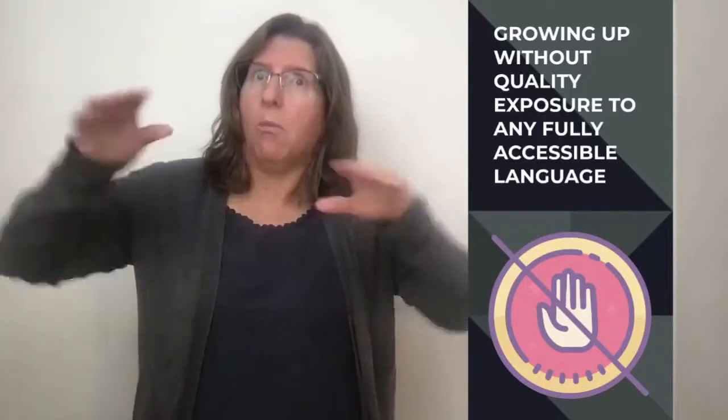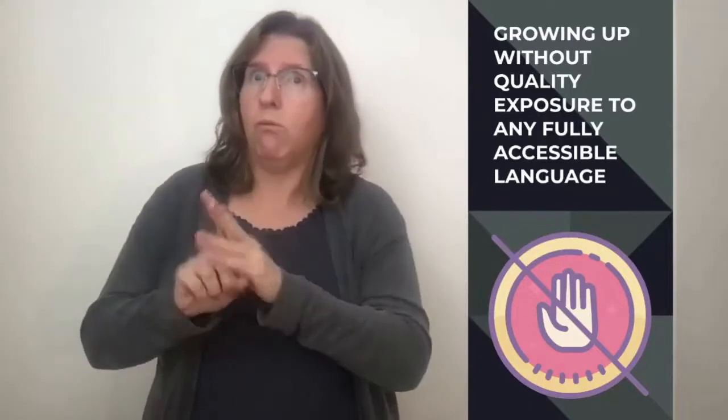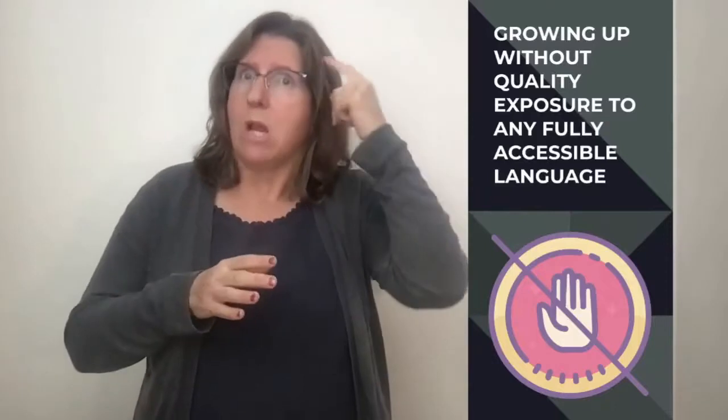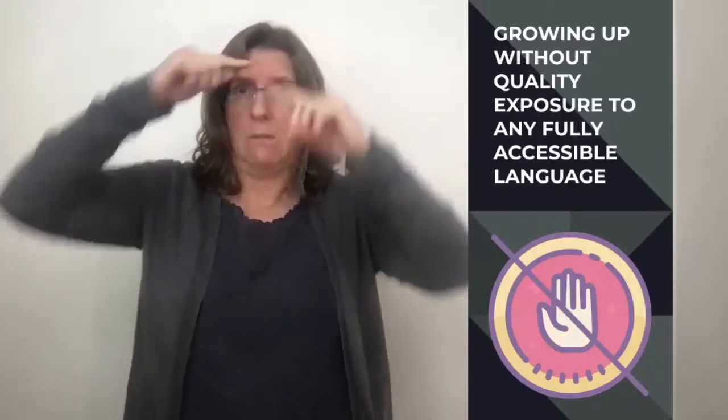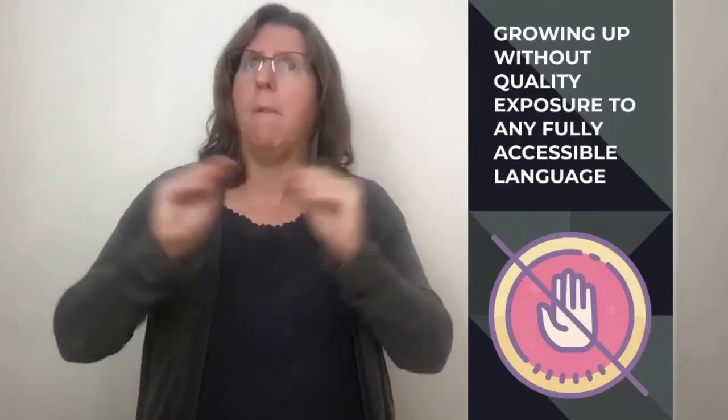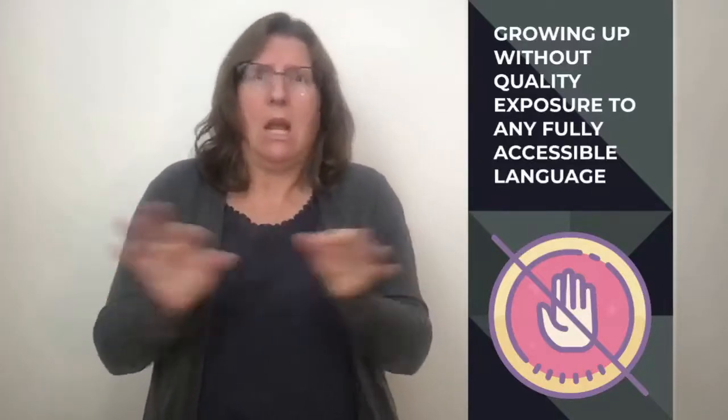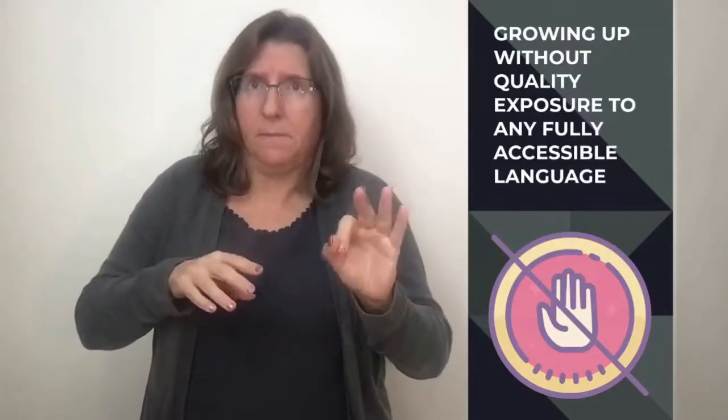Growing up without full exposure to a language accessible to the child affects brain development. The language areas of the brain cannot process the inferior input, and brain functions diminish.